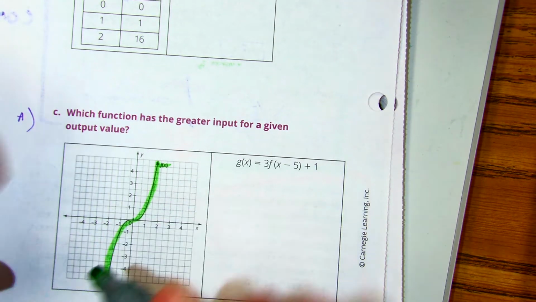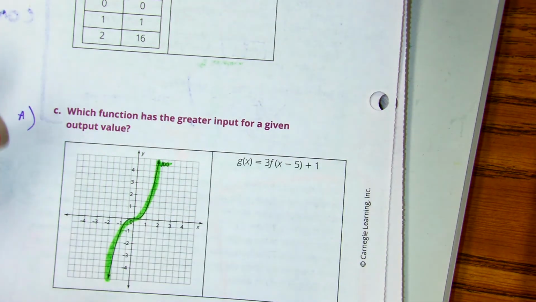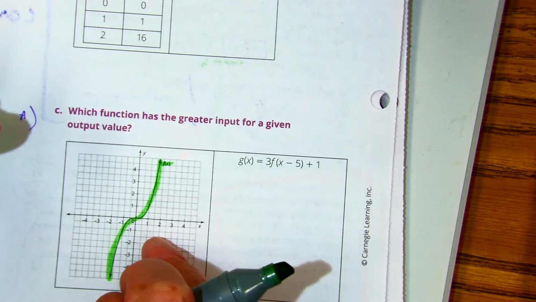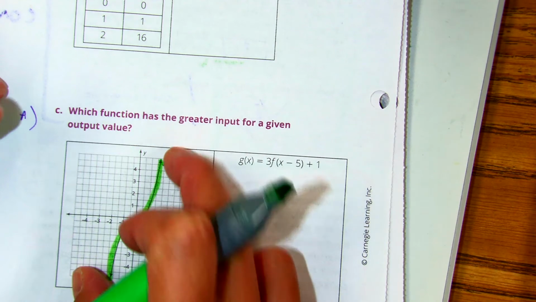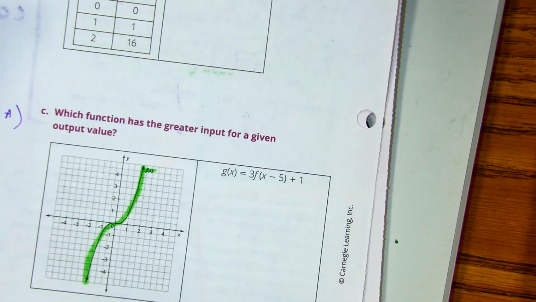Let's see if you know it. On the count of 3, I want you to say the name of this function. Ready? 1, 2, 3. Cubic. Good. This is a cubic function, right? It's an odd degree, starts down, ends up, just like linear. Okay? Now, look over here.